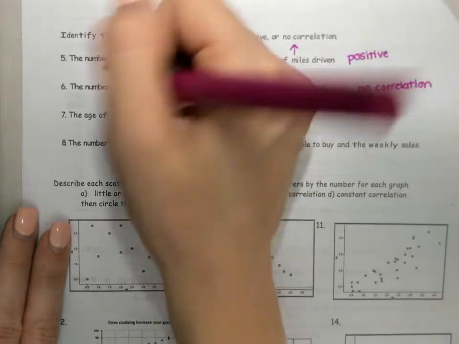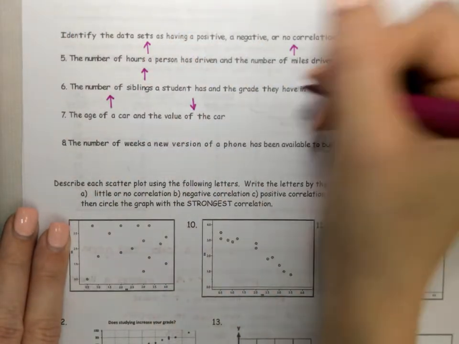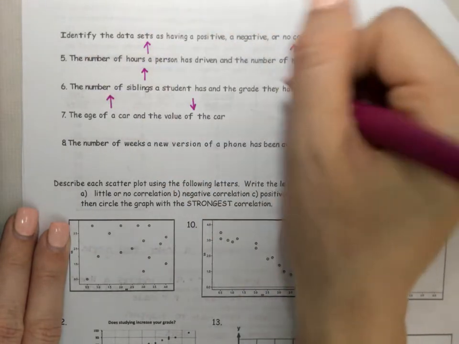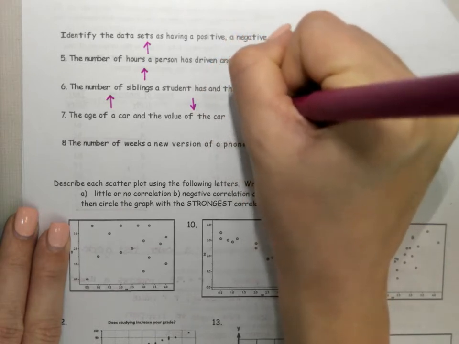The age of the car: the older your car is, the value of the car decreases, generally speaking. Yes, I know there are classic cars, but for most cars, this is what happens. So this is a negative correlation.